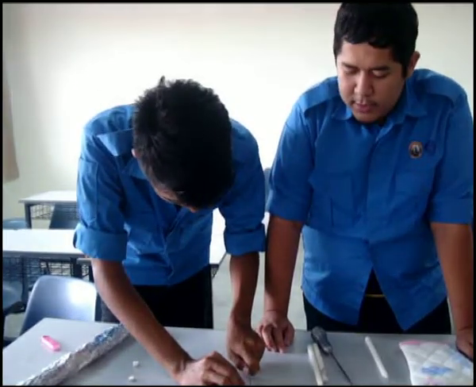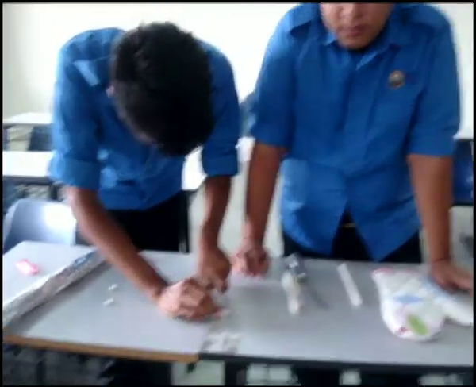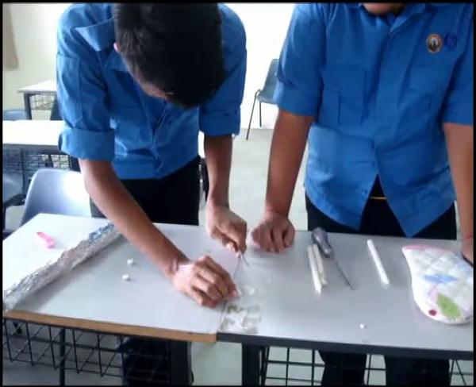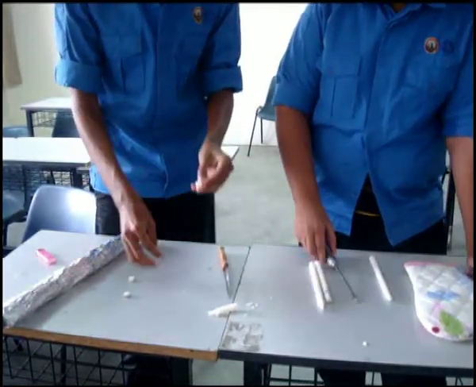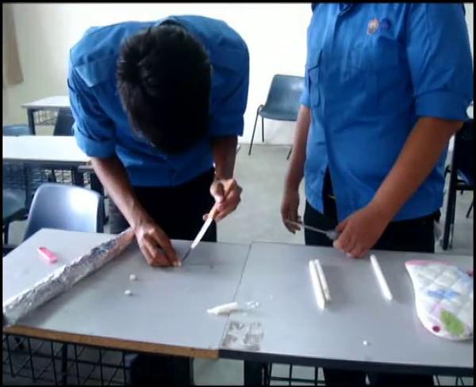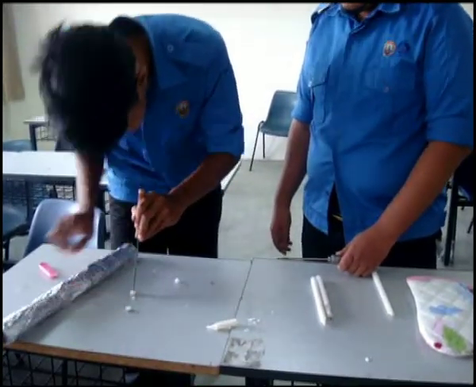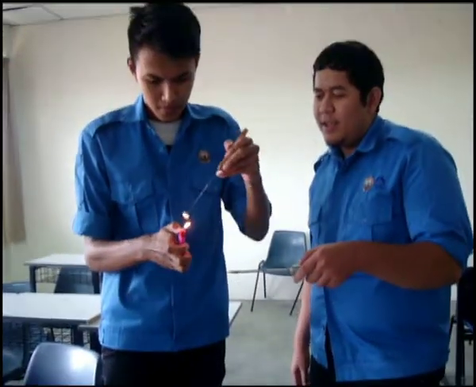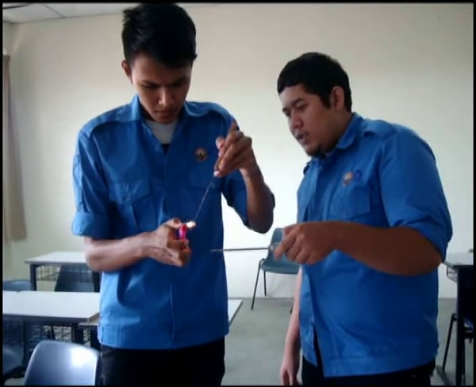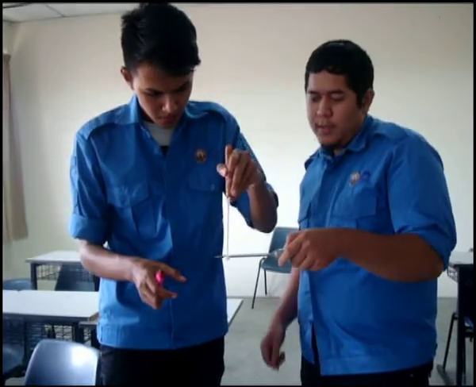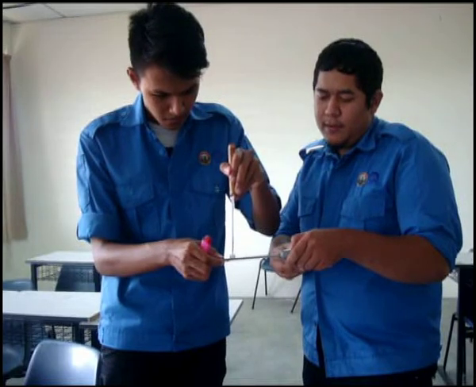Okay, for the procedure, the first step is we cut the candle into small pieces, or we call it wax, and we take this metal needle. Take the metal needle and heat under the lower region of the wax and stick it to the metal needle.